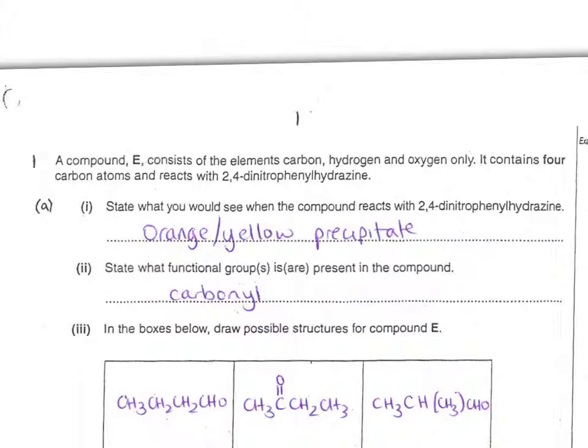So when you react the compound with 2,4-DNPH, our observation is either an orange precipitate or a yellow precipitate, and that tells us that a carbonyl functional group is present.